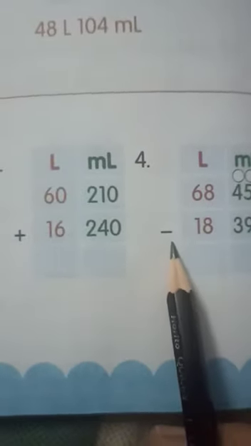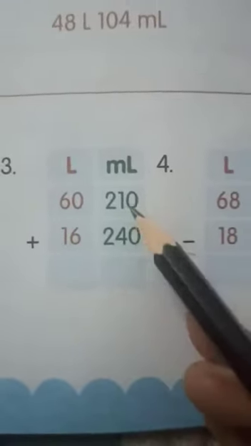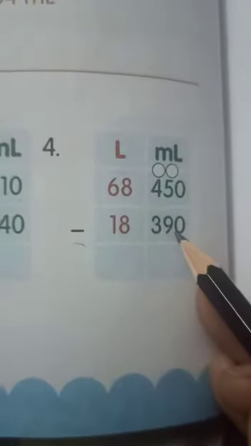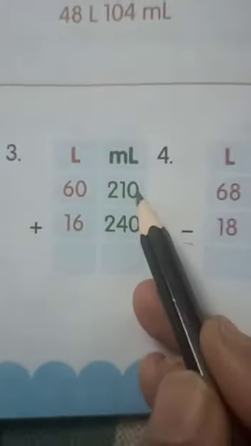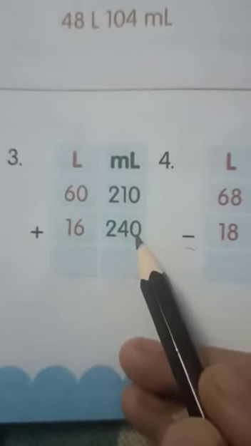So similarly students, do this addition and this subtraction. You have to subtract milliliters from milliliters and liters from liters. And you have to add milliliters with milliliters and you have to add liters to liters.